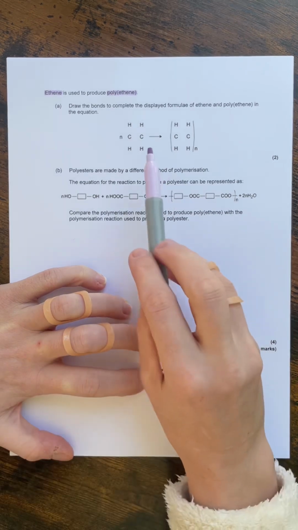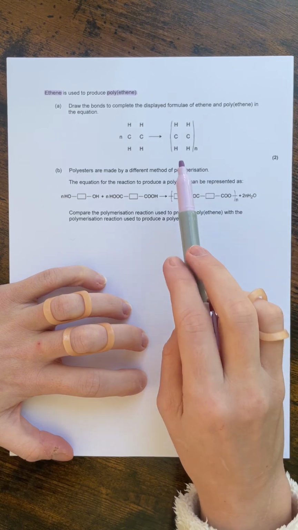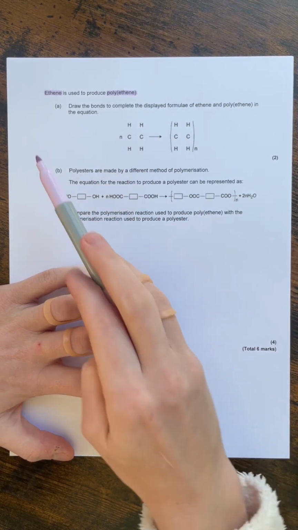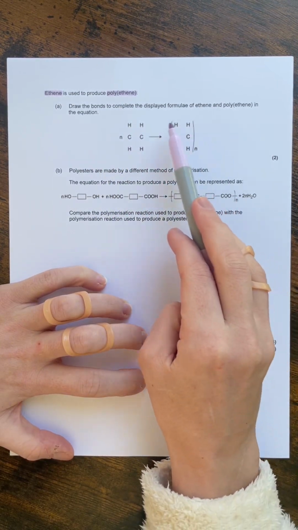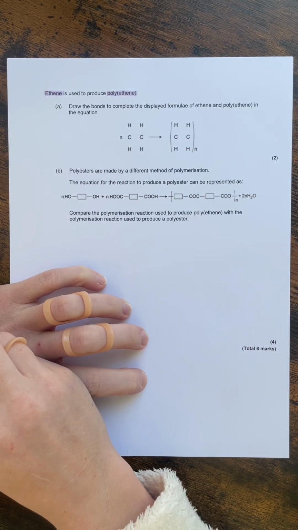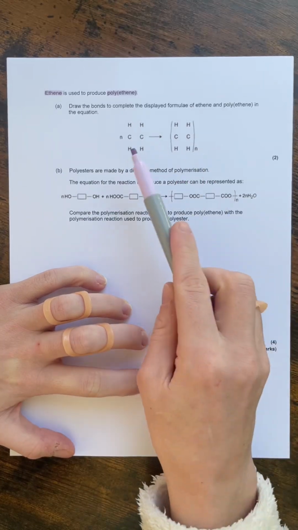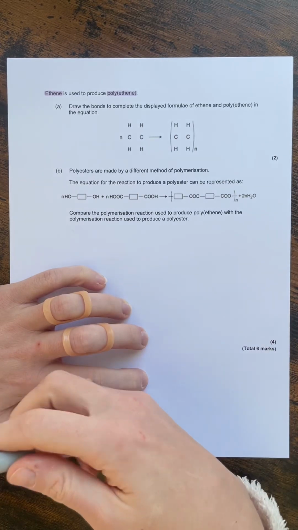Now, what we're being asked to do in this question, and this is a very, very common type of AQA GCSE question, is we have to put the bonds in to the ethene originally and then have a think about what the polymer of the polyethene will look like afterwards. So we've got to complete the displayed formulae. Displayed formulae show all of the atoms and all of the bonds, so they've already drawn the atoms for us. We have to put all of the bonds on.